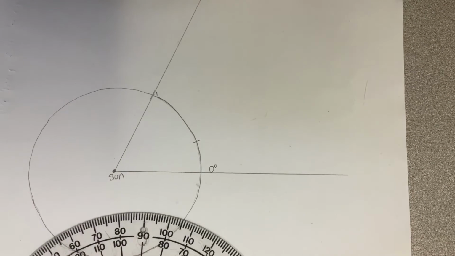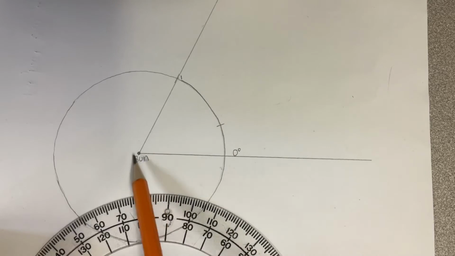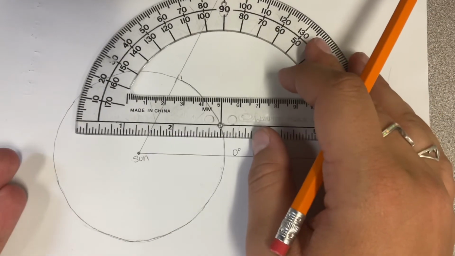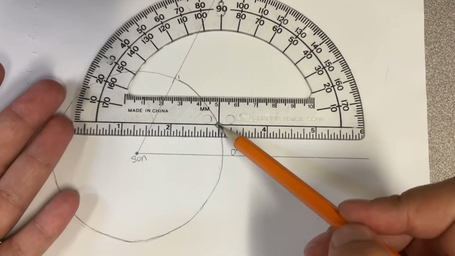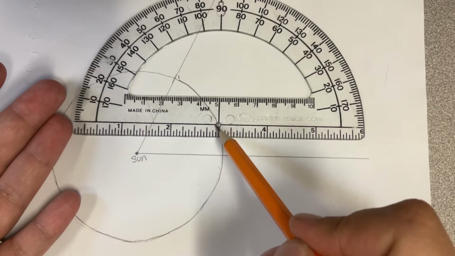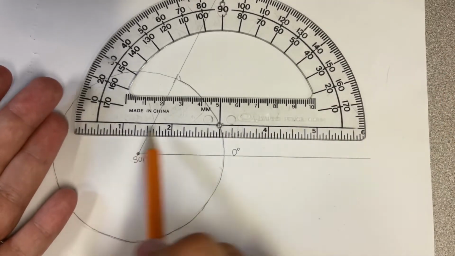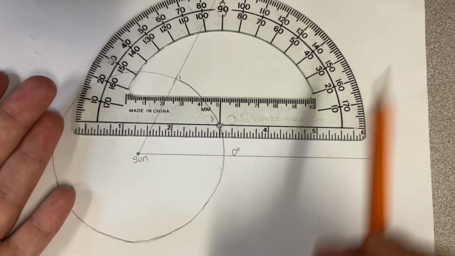On the same date, October 16th, 1582, we see that Mars was 107 degrees from Earth. Remember, not from the sun, but from Earth. So we need to now plot where Mars was. Place your center circle on Earth's position. Make sure your 180 degree line lines up parallel with your 0 degree mark.